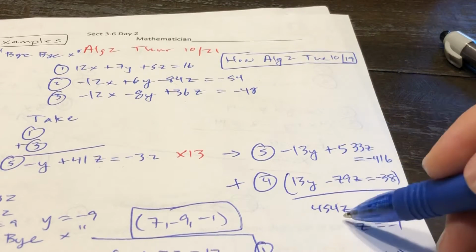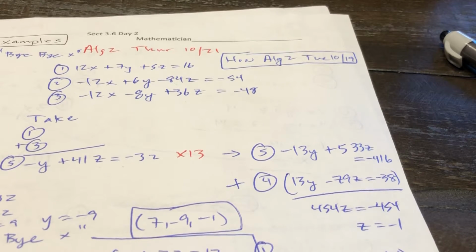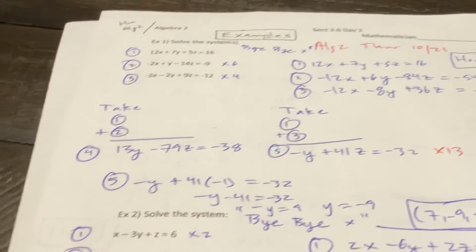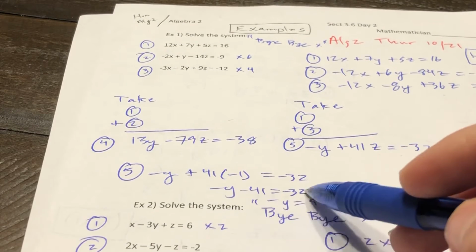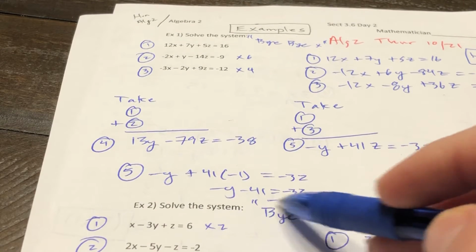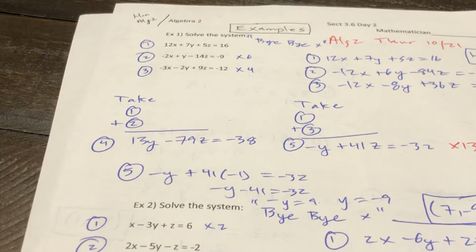Add the z's together. Add that and that together. Look at that. Z's a negative 1. What a nice, pleasant answer for something that looked gruesome. I'm going to go back then to the original number 5, and I'm going to plug the negative 1 in for z. Add it. Negative y is equal to 9, so y is equal to a negative 9.